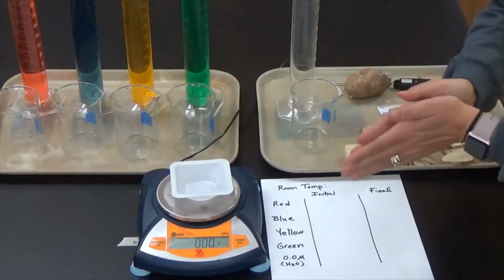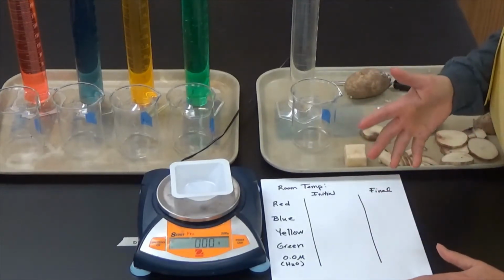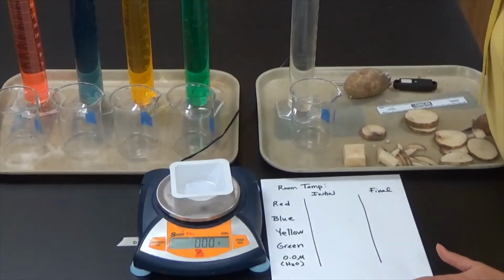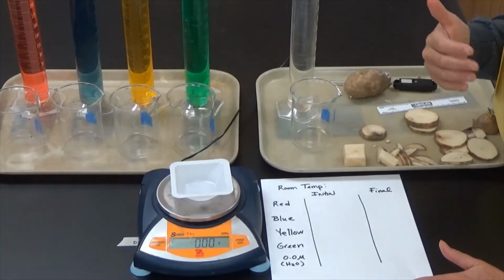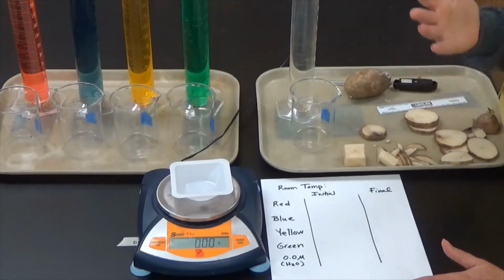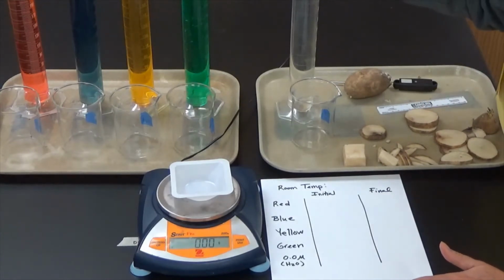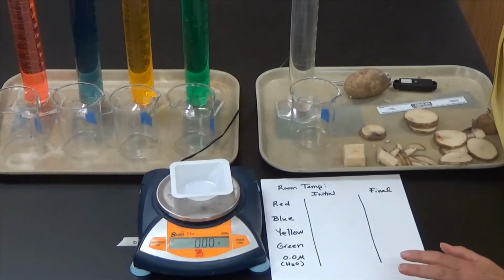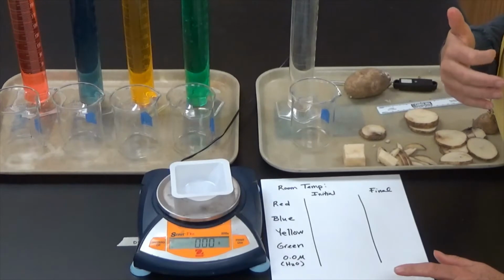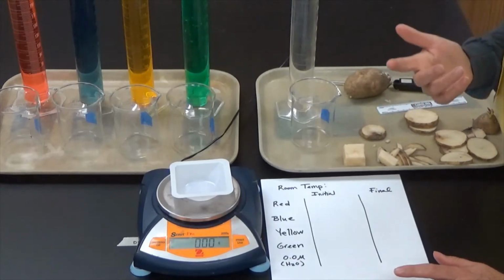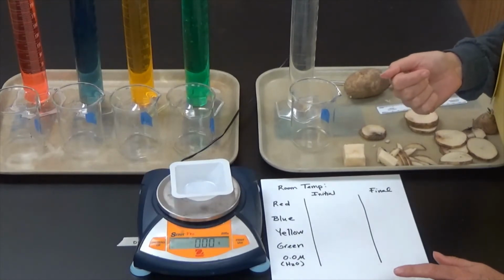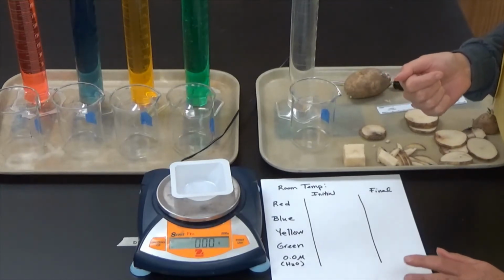The next thing I'm going to do is take the initial mass of each of these potatoes, because I'm going to see which of these solutions affect the movement of water into the potato the most. I have pure water, so I know this is a 0 molar solution, so there's no sugar in this at all. But these other solutions have various amounts of sucrose or sugar. One is a 0.2 molar sucrose solution, one is 0.4, one is 0.6, and the highest concentration is 0.8 molar sucrose.